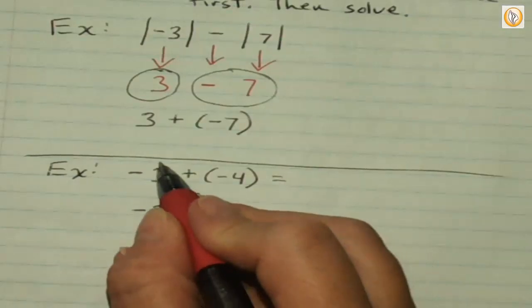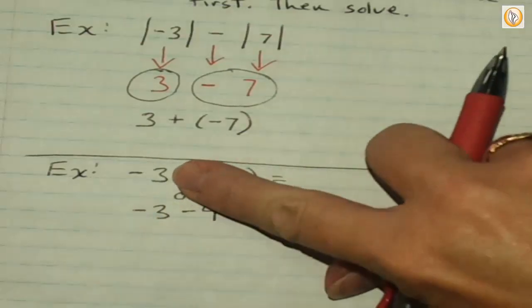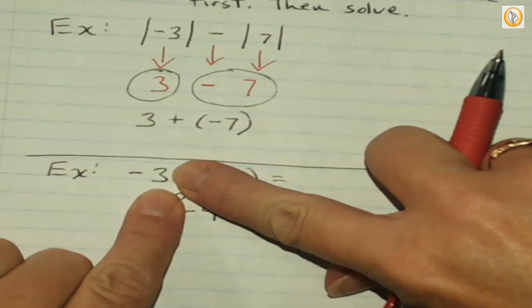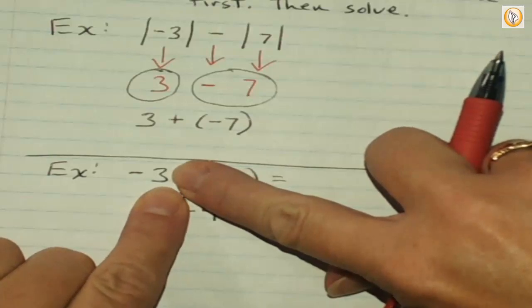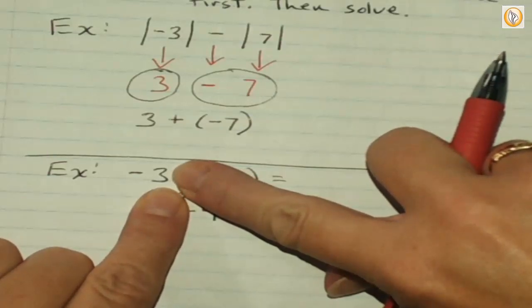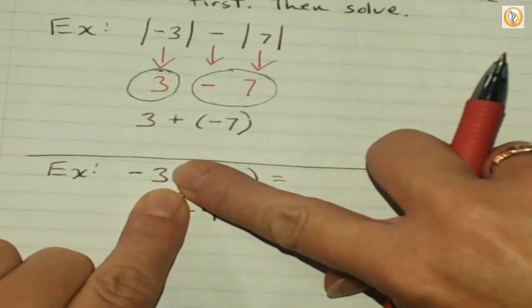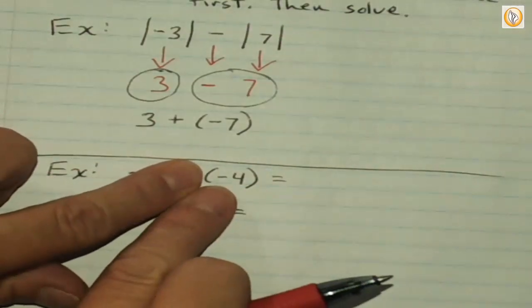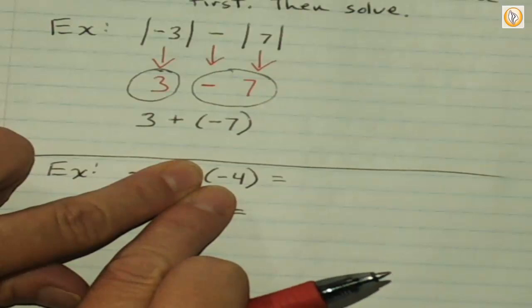Because this is a, what sign is that 3 there? Y'all see that? No, it's not a subtract anymore. Remember I said now that we're in pre-algebra, we are really combining integers. So we have a negative 3, and what sign is that for? Negative.